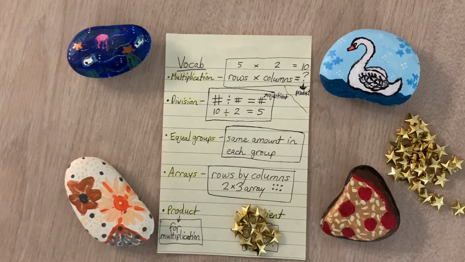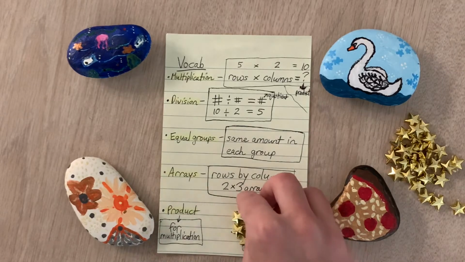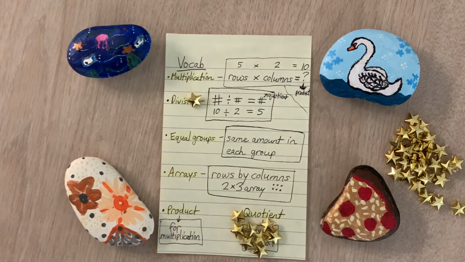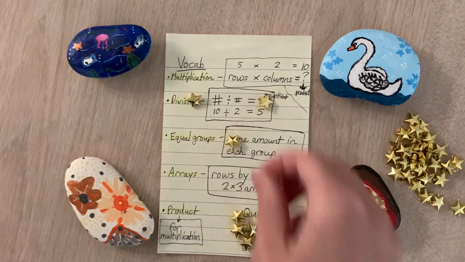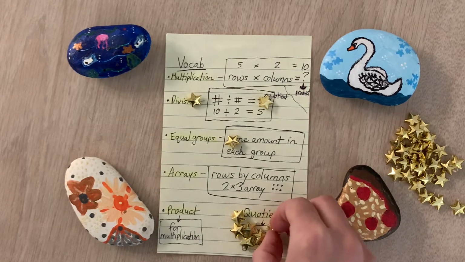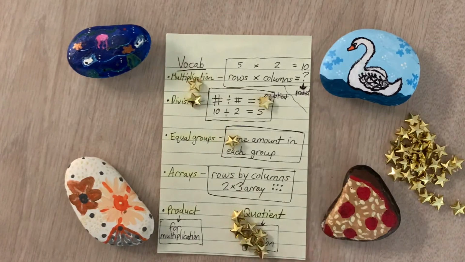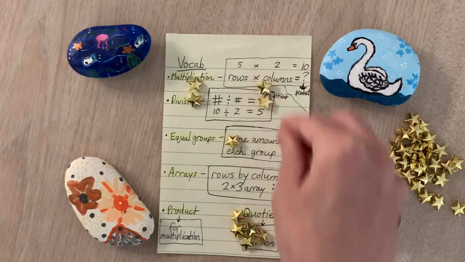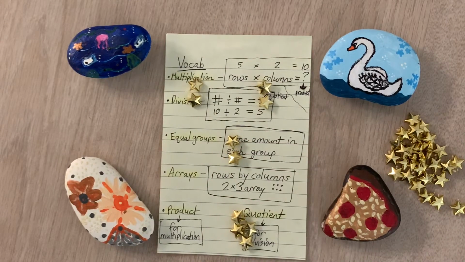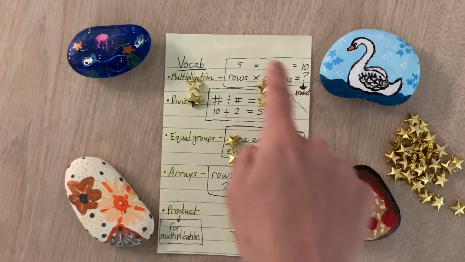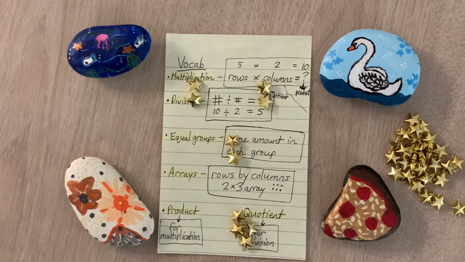Our next vocabulary word is equal groups. Equal groups means that there's the same amount in each group. So for example, if one group has 1 star, then the other group also needs to have another star. And if there is a third group, that group would need to have 1 star too. If I added a star to my first group, I would also have to add a star to my second group and my third group, because equal groups need to have the same amount in each group. So now my groups are still equal because they all have 2 stars.